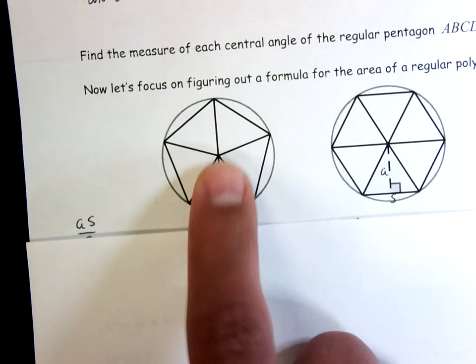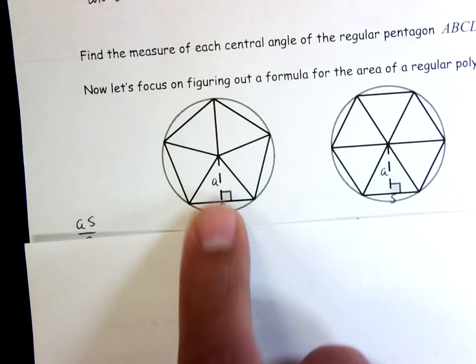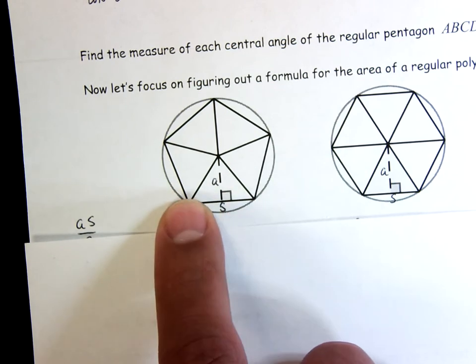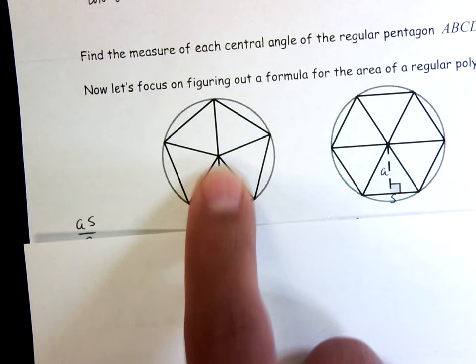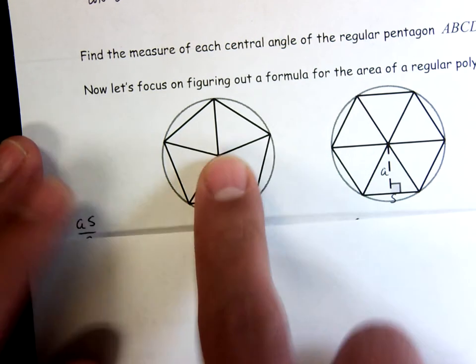So now let's look at this triangle. If I wanted the area of this triangle, just this triangle on the bottom, again, it's base times height divided by 2. So the height is just the apothem.